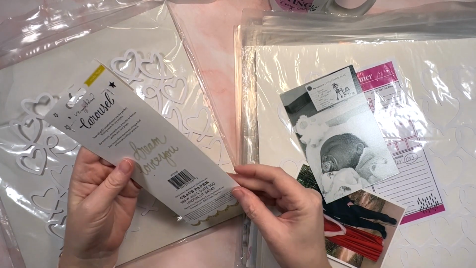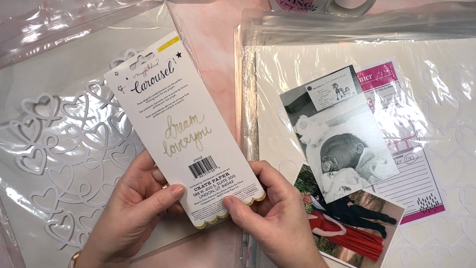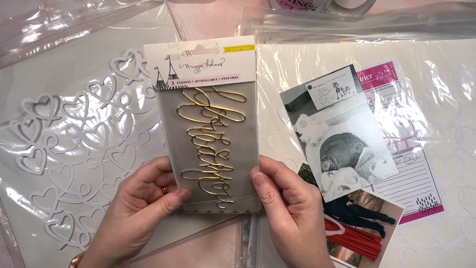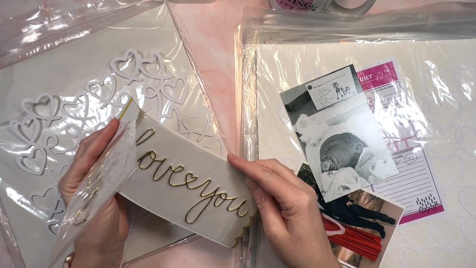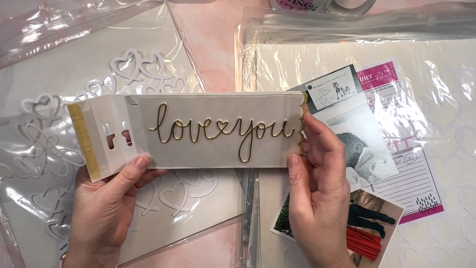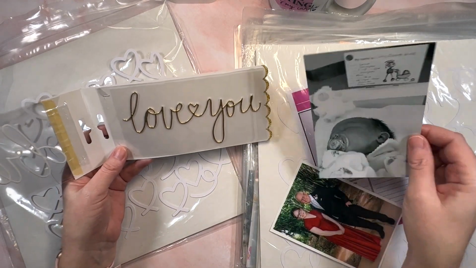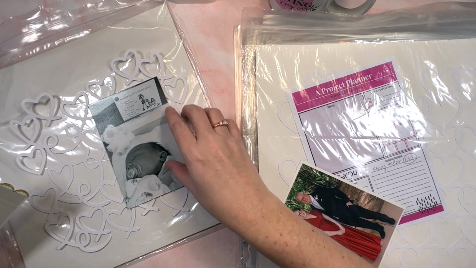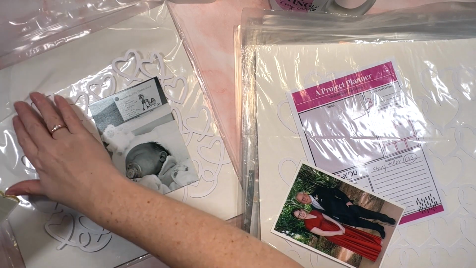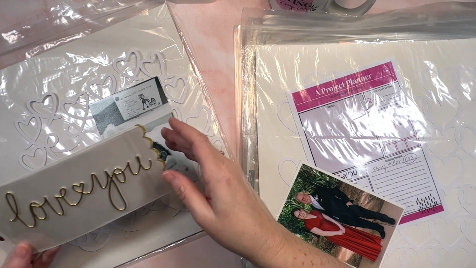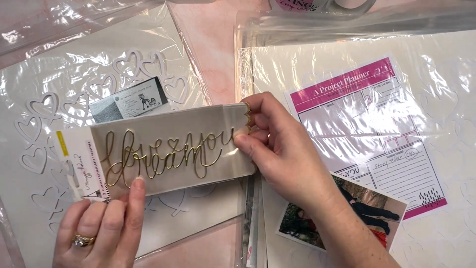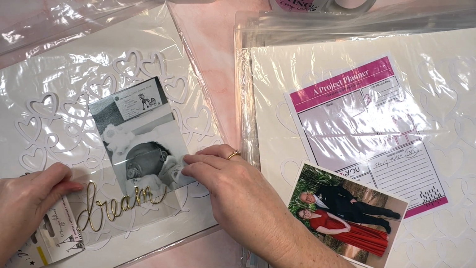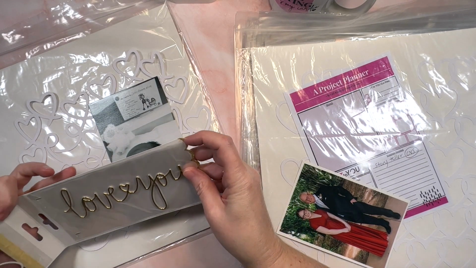So this is from Carousel. What year does it say? 2017. That is a crime that this is still in its packaging. So I am super inspired to use it on this layout. And I think I'm going to use this photo. I really like how that sits with that. I think it's really soft and lovely. And I think this is really cute too. And I like that either or works. I like that dream works, and I like that love you works.